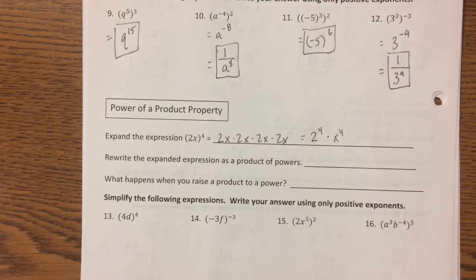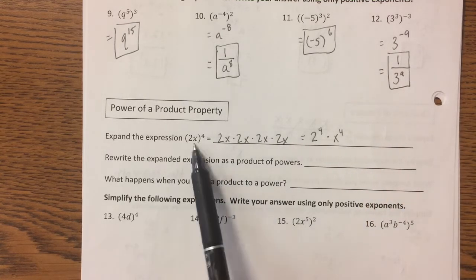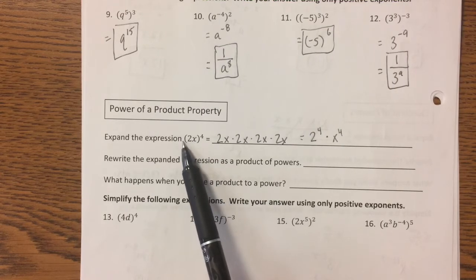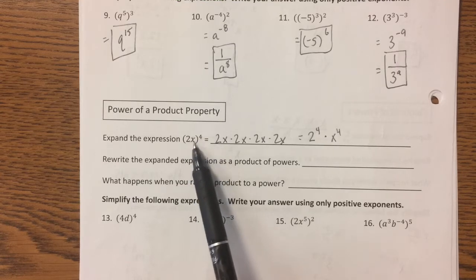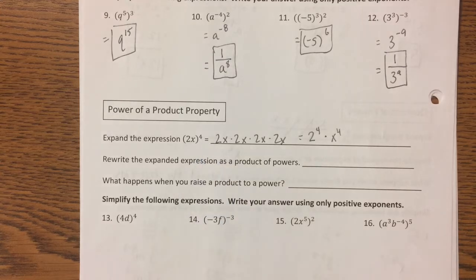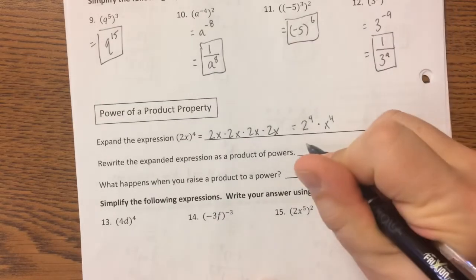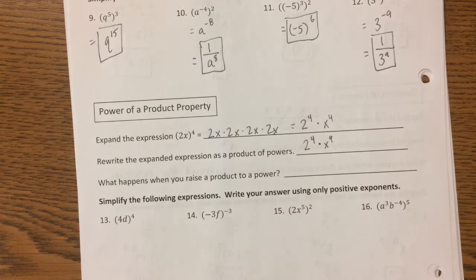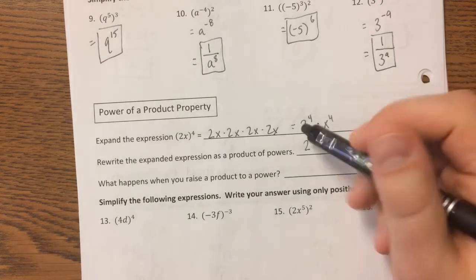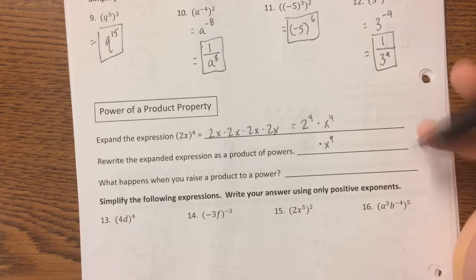So what I want you to notice here is that when you raise a product to a power, that is equivalent to just raising each factor to that power. So 2 to the 4th, x to the 4th. You've got to raise both of those to that same power. So yeah, I guess I kind of got ahead of myself. 2 to the 4th times x to the 4th. By the way, what is 2 to the 4th? Let's simplify that. Yeah, just 16.